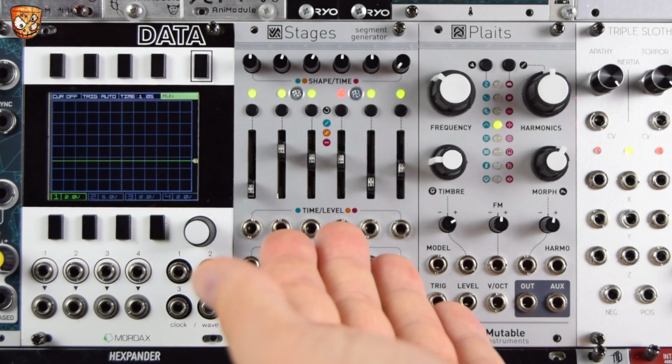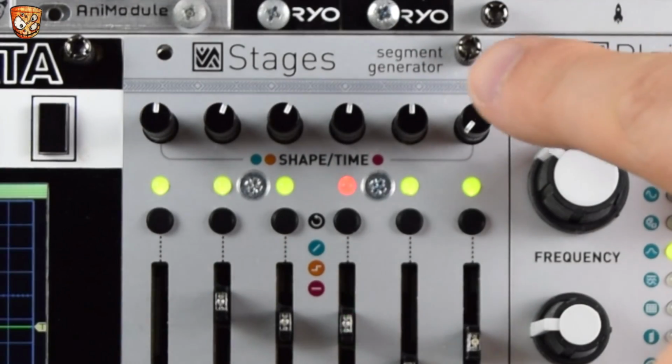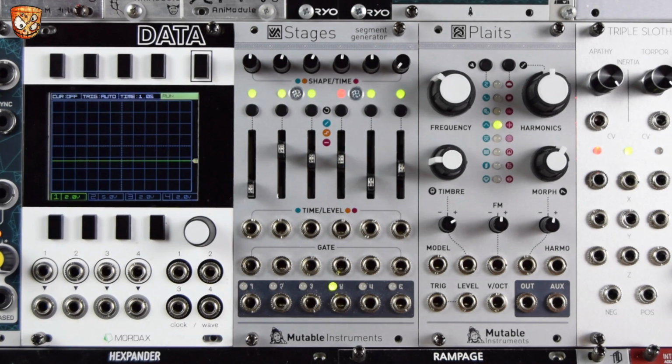So this is Stages from Mutable Instruments. And before we get into the features of this segment generator, let's take a look at some of the patches to come in the video.